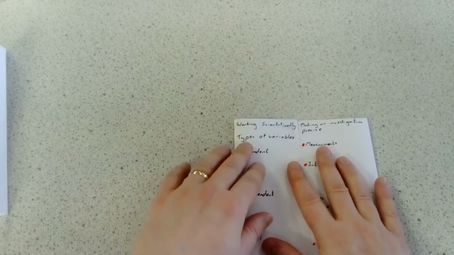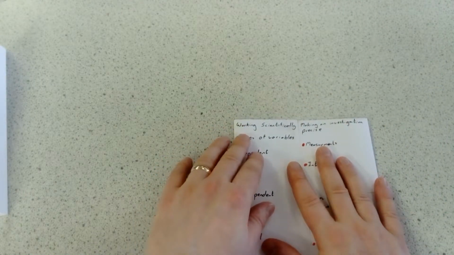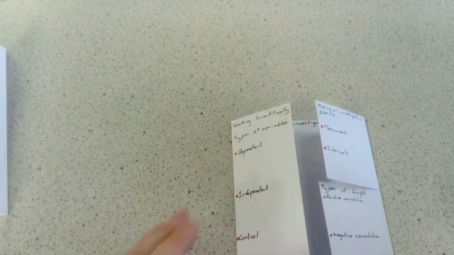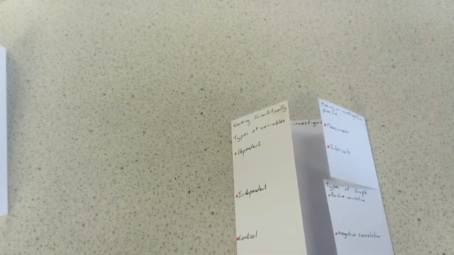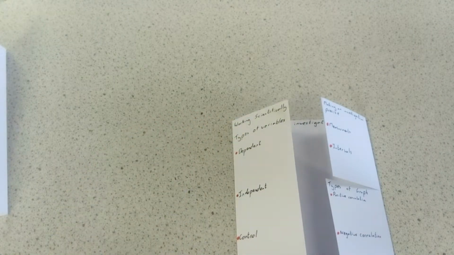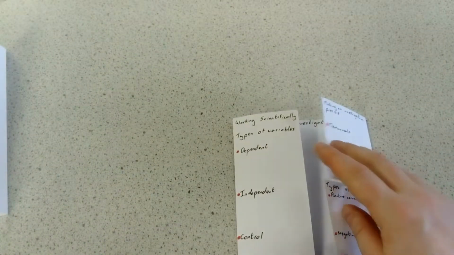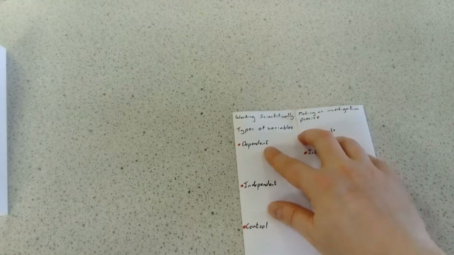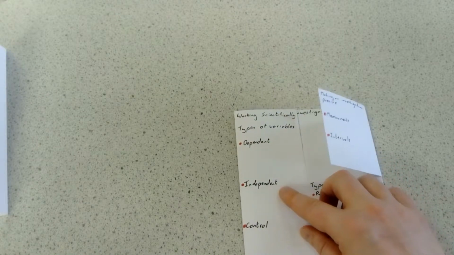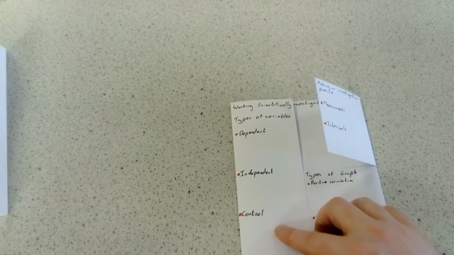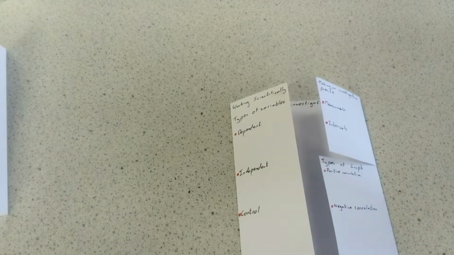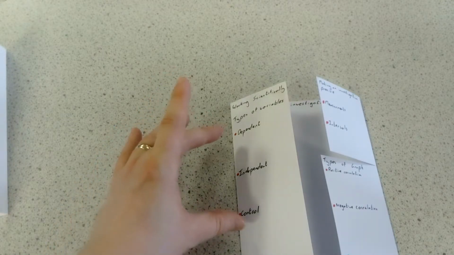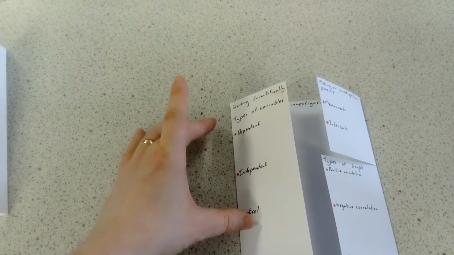So if you want to put a small title, working scientifically, you can. Don't spend any real time on that. You don't get marks in an exam for writing a title. Right, underneath that, 3 types of variables: dependent variable, independent variable, control variable. Every question that gets you to look at any investigation, you will need to comment on those 3 variables.